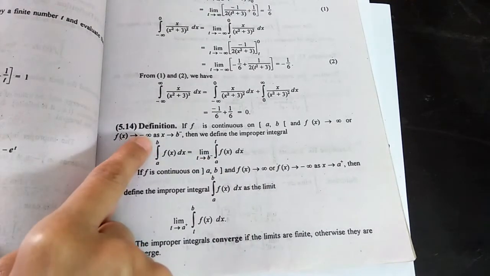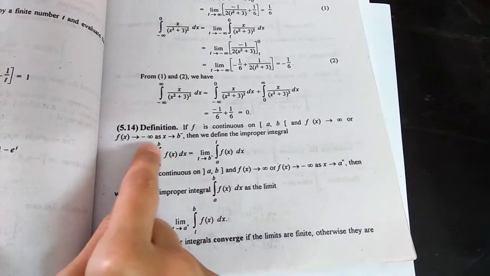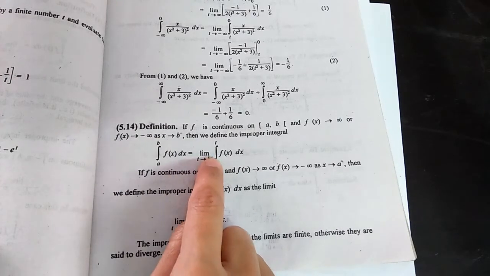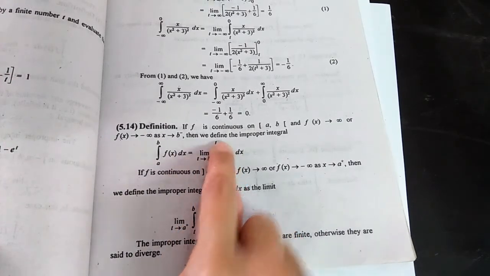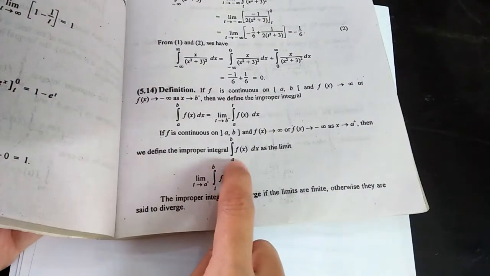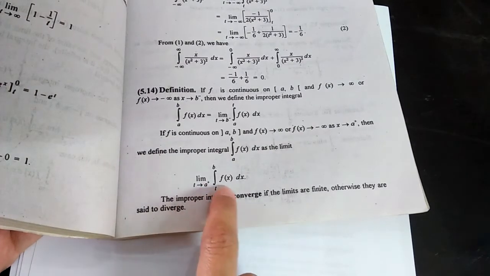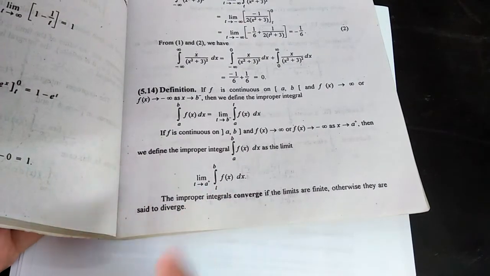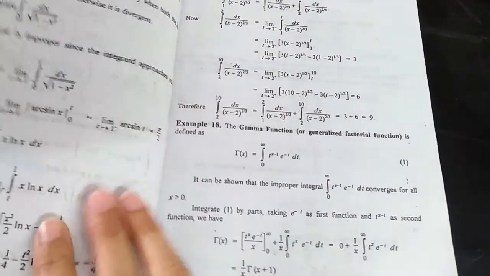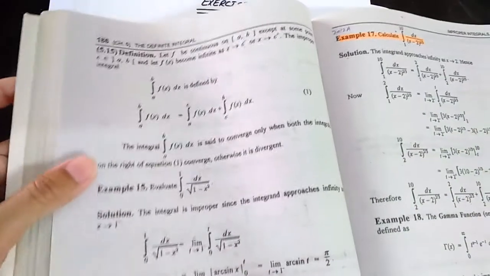If the function becomes undefined at the upper limit, then you will write b minus and replace it with t, and then integrate. And if the function becomes undefined at the lower limit, then you will write t approaches a plus and replace that lower limit with t, and then integrate, and then observe whether the answer is defined or not.